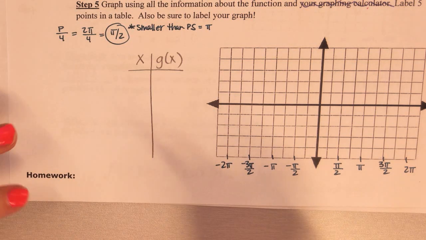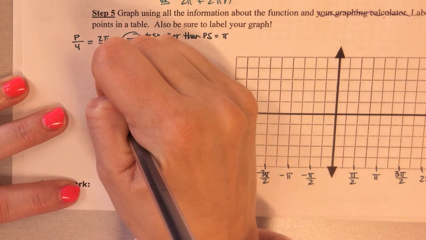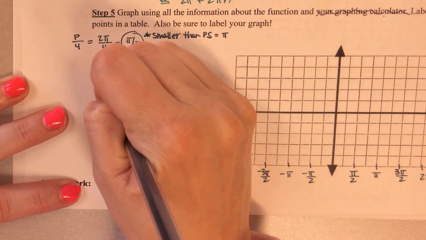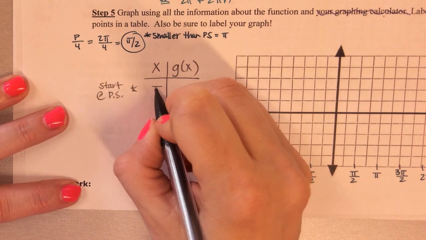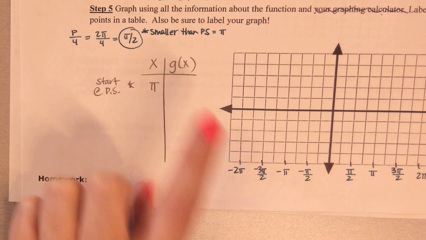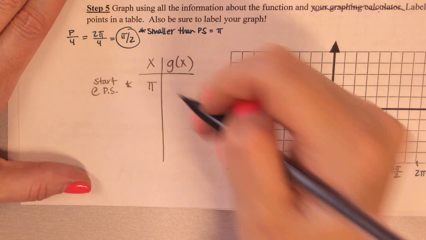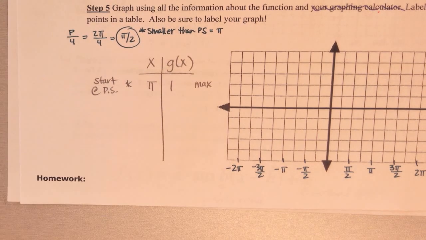Start at your phase shift. And what is our phase shift for this? Start at phase shift. So in this case, it's going to be pi. Now, with cosine, wherever you start, what's your output? Max. Your max. Great. And so our max in this case is still 1.